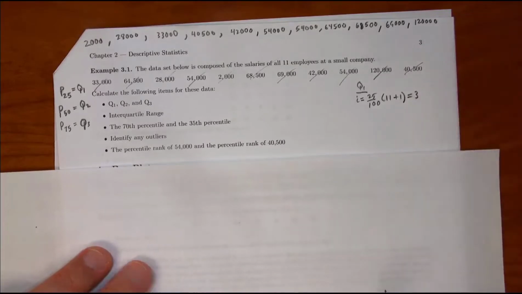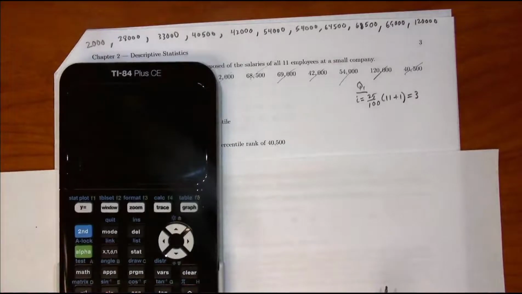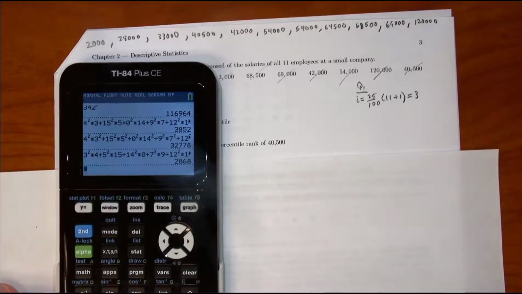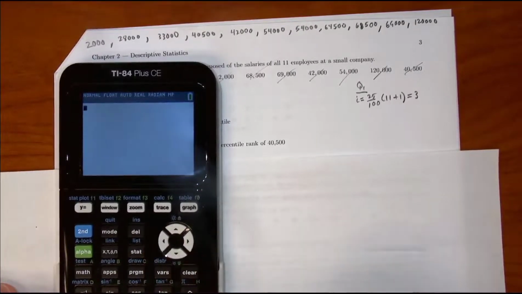If you don't feel comfortable doing that in your head, no worries. Just type it in. Just make sure to use parentheses, of course. Or do separate calculations, like 25 over 100, it's 0.25, 1/4, times 11 plus 1. 11 plus 1 is 12, so you have to get 3.